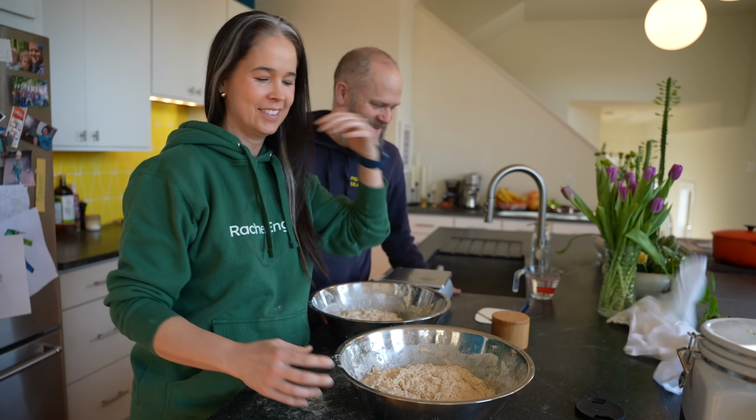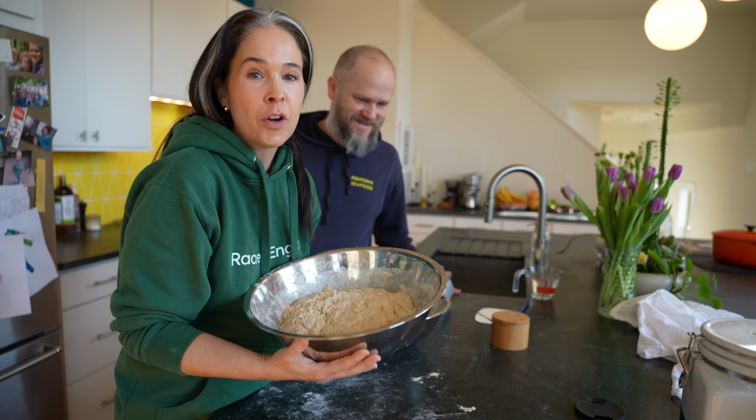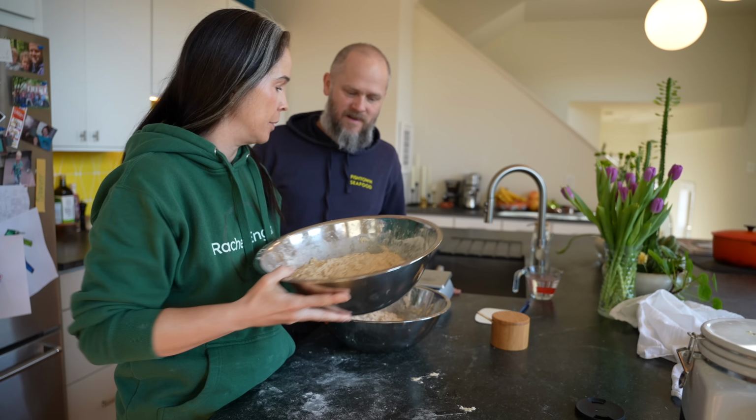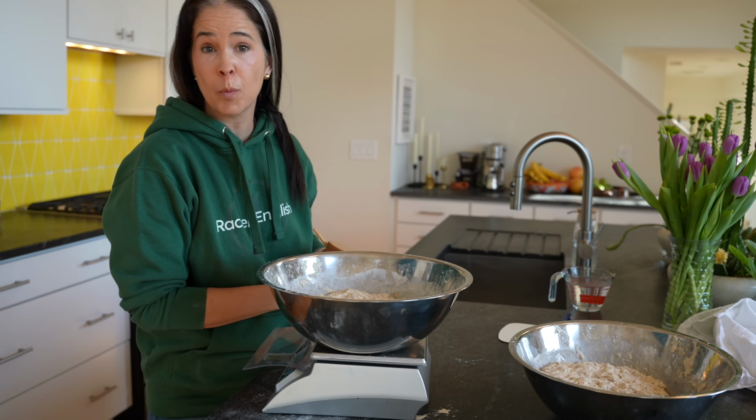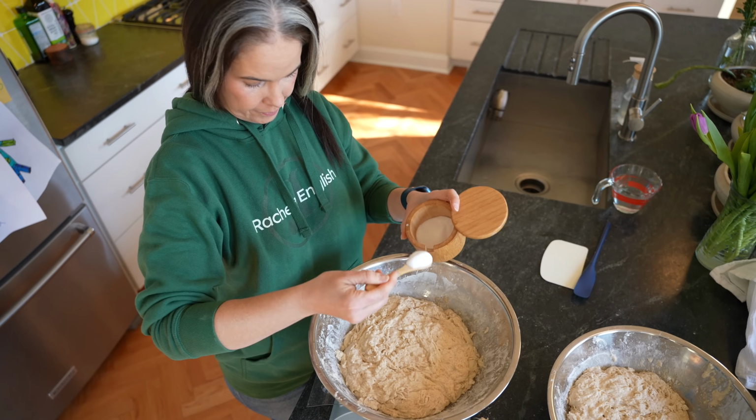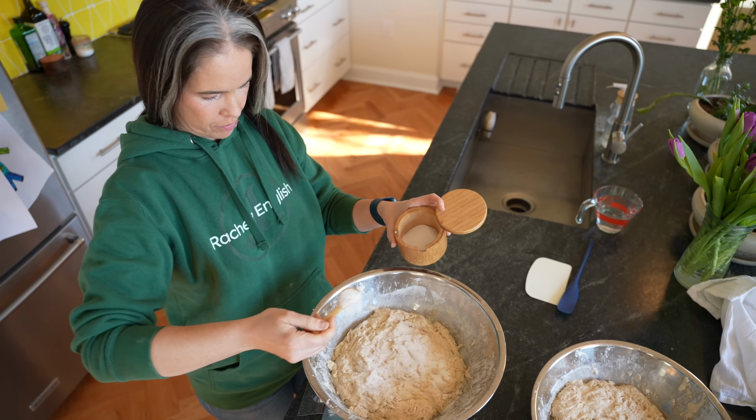No, but almost. All right, now it's another just very simple, quick step. It's just some salt and warm water. 20 grams of salt. That's usually about 3.